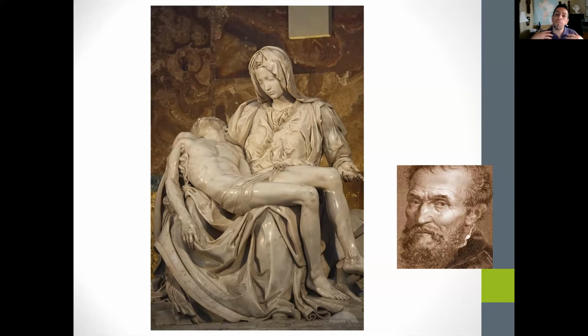Imagine if Michelangelo was to be true to realism, to the way things really are. Well, the Virgin Mary would be really struggling with something heavy in front of her. She wouldn't be this comfortable holding this man, right?